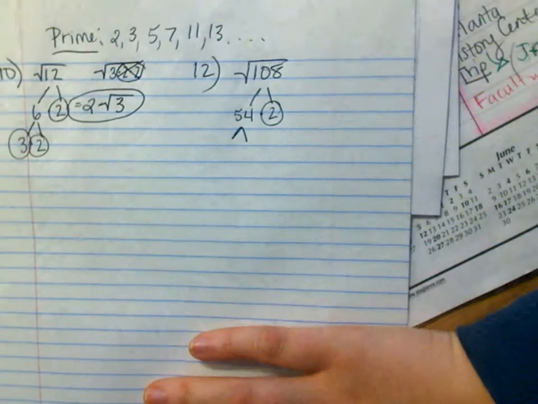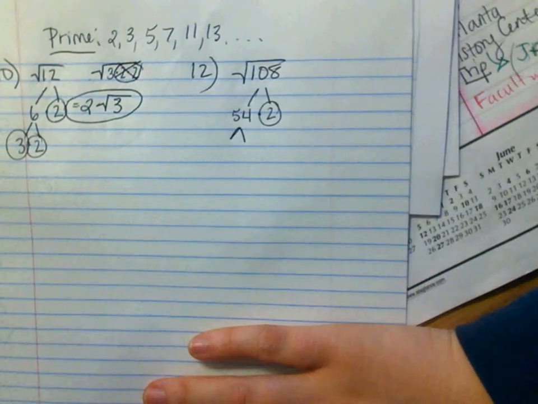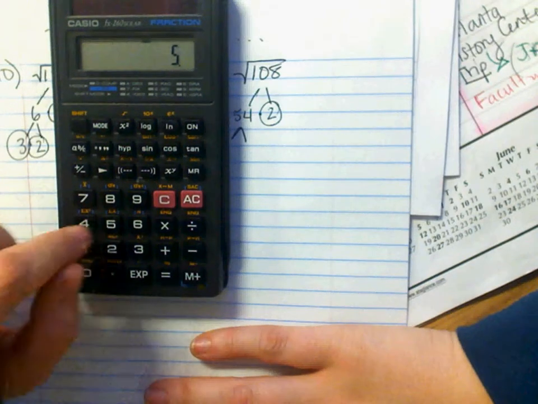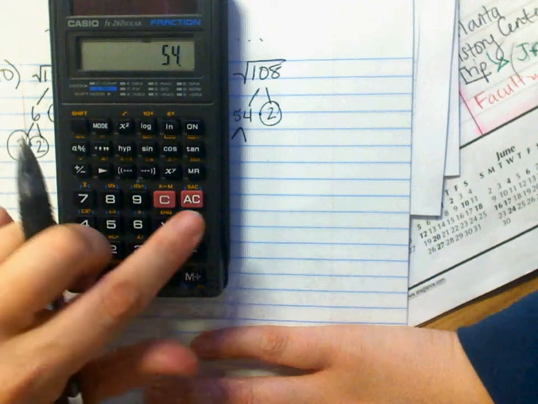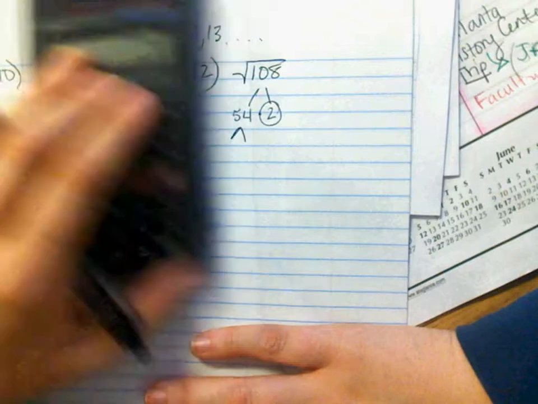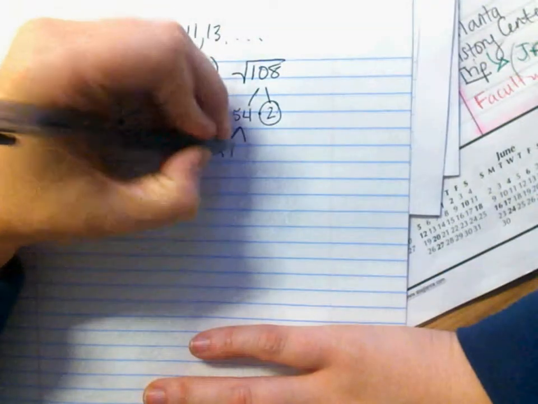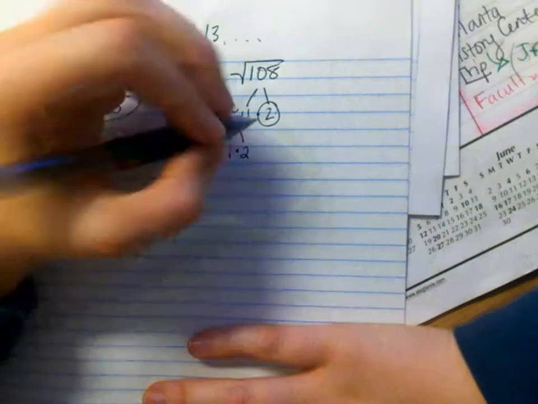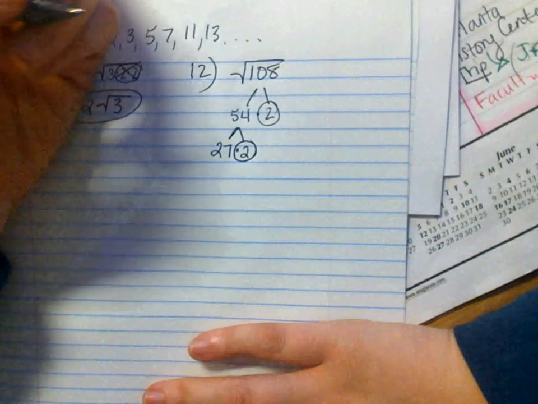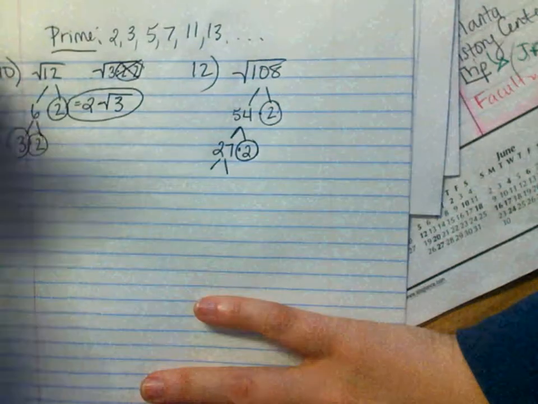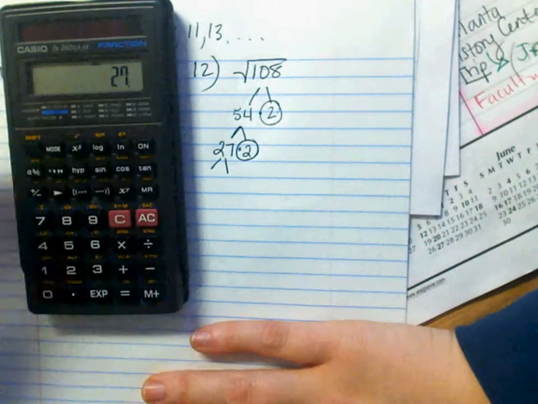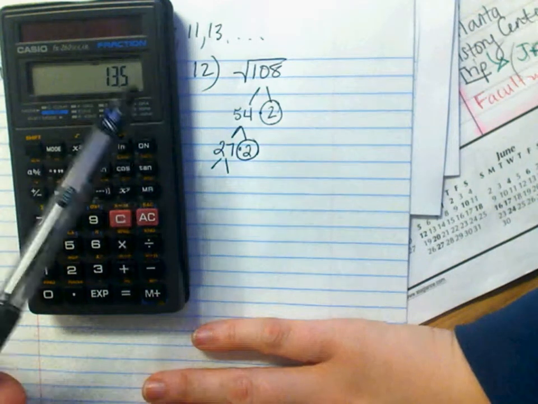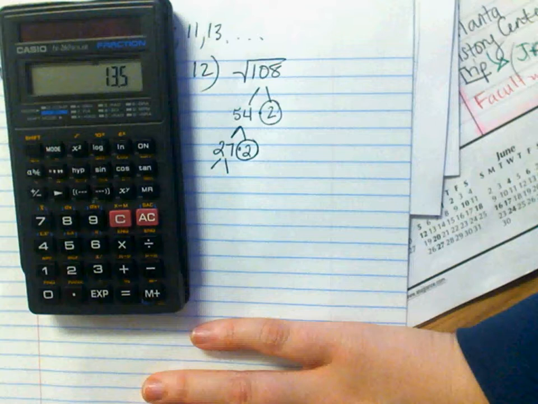Okay, 54. Again, that's still kind of a big number. So I'm going to do 54 divided by 2 again and see what that gives me. As long as it's not a decimal, you're good. 27. So that means 27 times 2 is 54. Okay, circle the 2. We could try 27 divided by 2. But that's 13.5. And I don't want any decimals. I want whole numbers only.